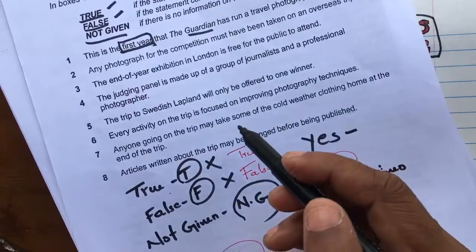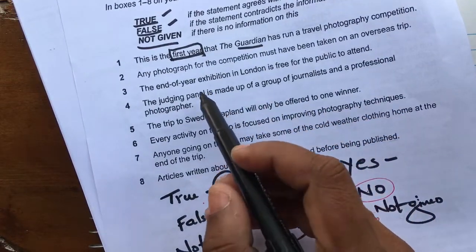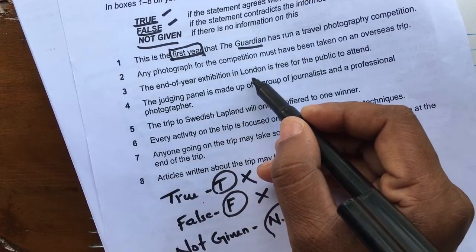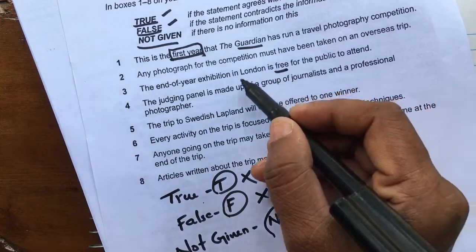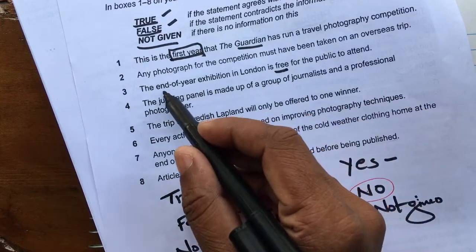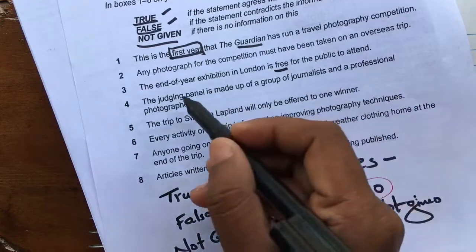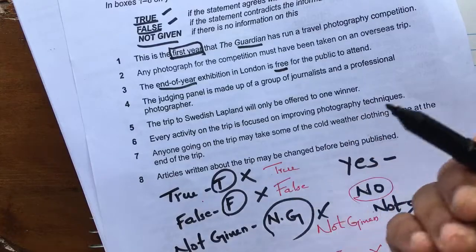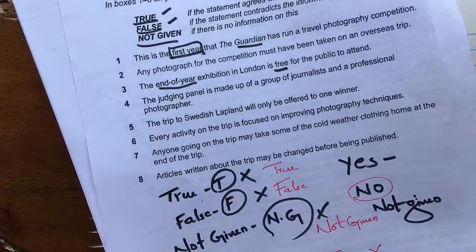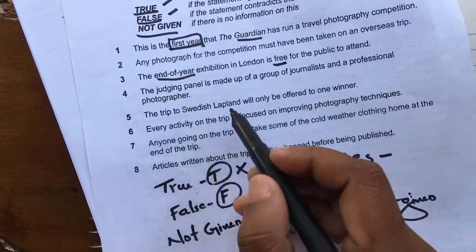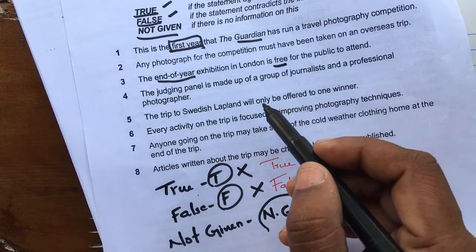Again, I will move to another question and then I'll tell you how you can find the keyword. The end of the year exhibition in London is free for the public. Okay, what they are saying is there is an end of year exhibition in London that is free for the public. That means during the end, the exhibition is free for the public. So go for these words. This is your keyword. Okay. So what about this question number 5? What is the keyword? Can you just understand?